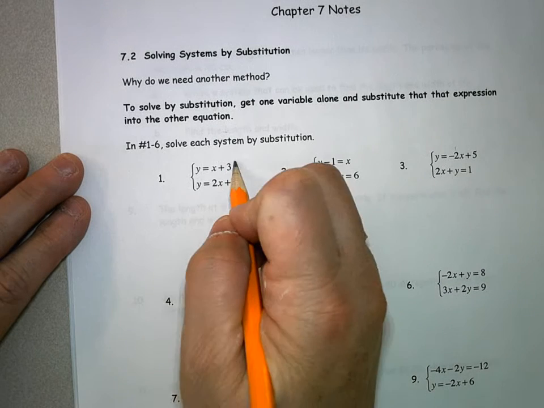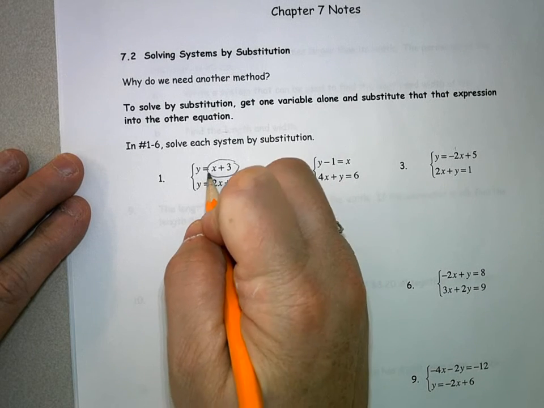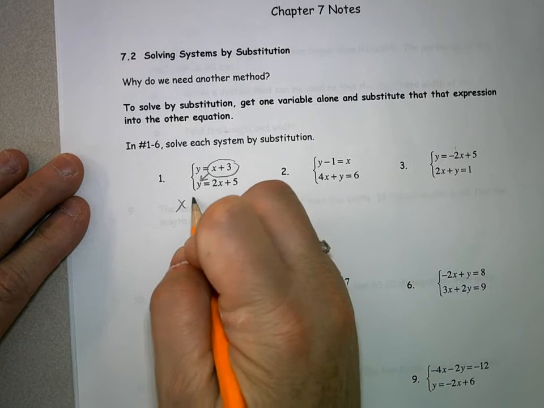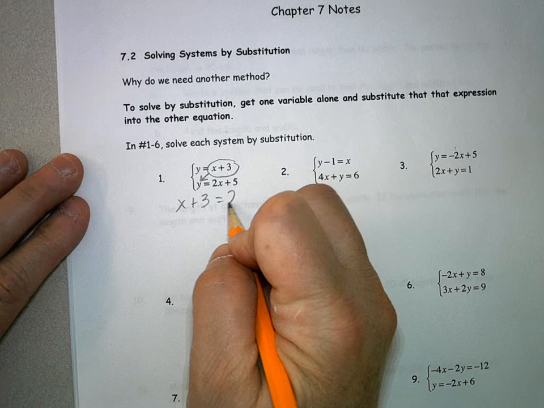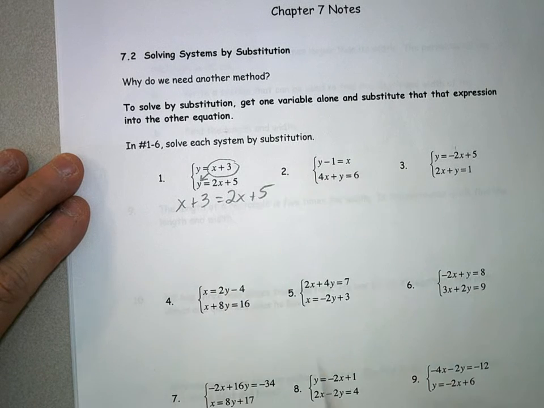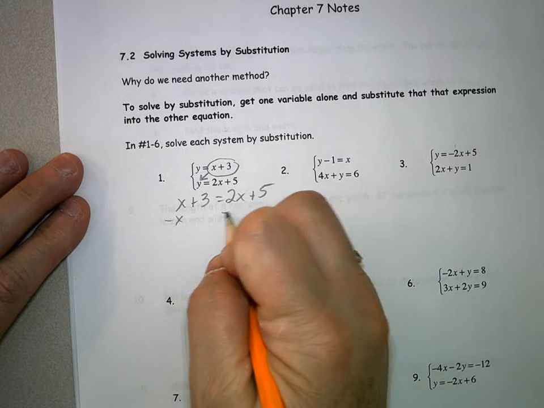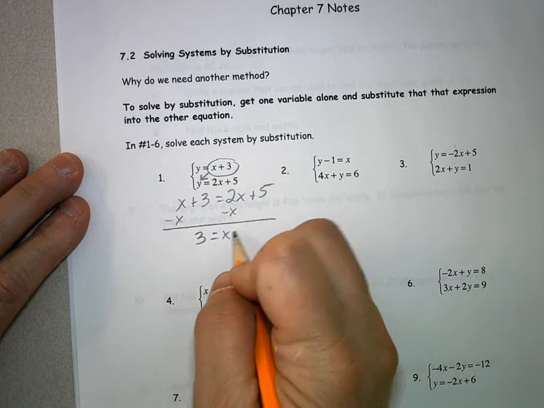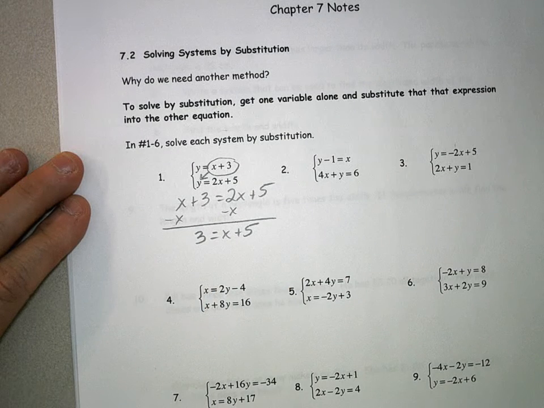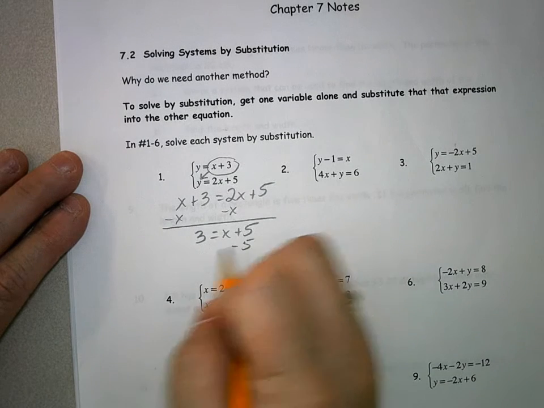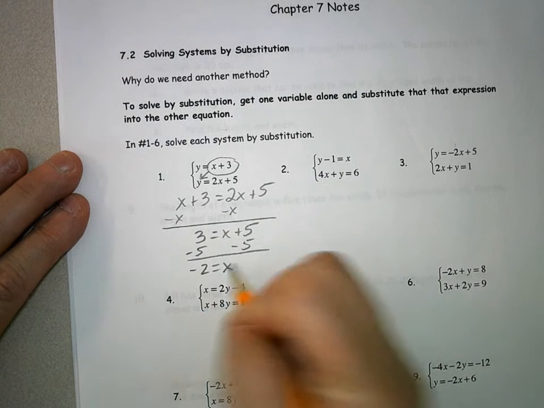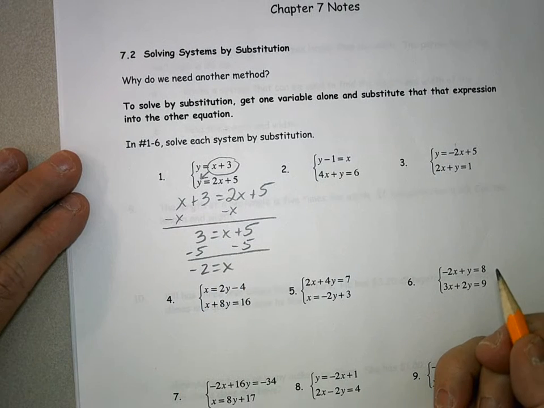This one starts out nice, y equals. So we can just take that and put it in for y. And that becomes x plus 3 equals 2x plus 5. From there, you subtract x from both sides, and that becomes 3 equals x plus 5. And when you subtract 5 from both sides, you have x equals negative 2.